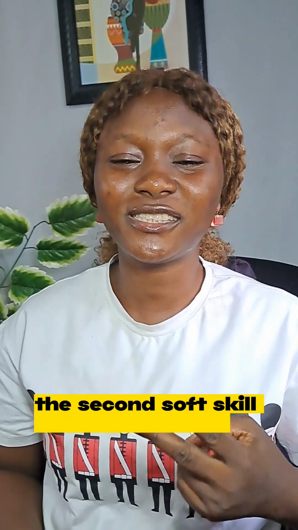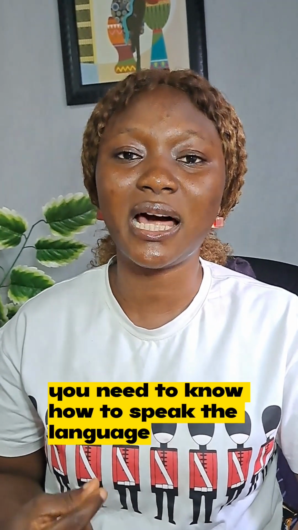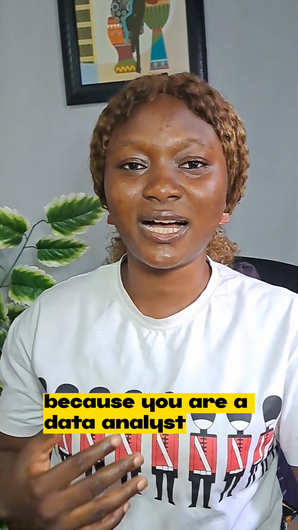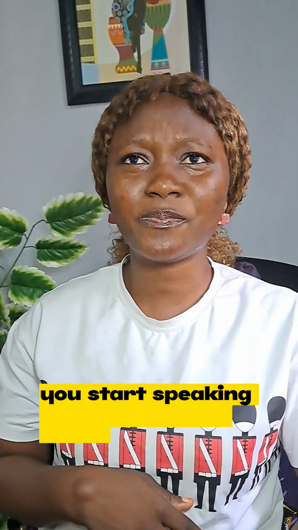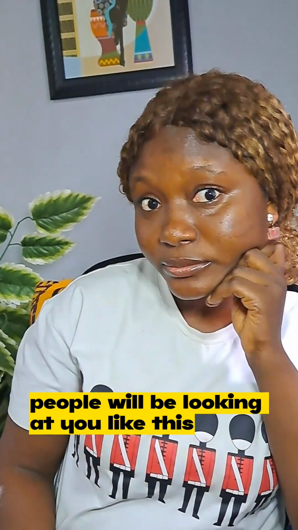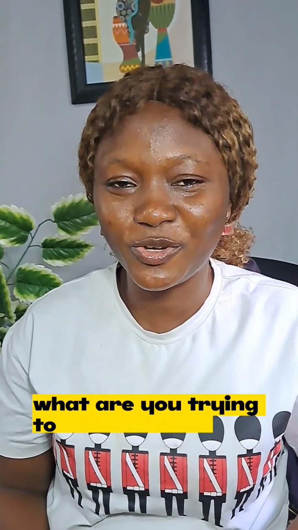The second soft skill is communication. You need to know how to speak the language of your stakeholders. You can't say because you're a data analyst and you understand a programming language, so therefore you start speaking some ambiguous words to your stakeholders or your managers. People will be looking at you like, what are you trying to communicate?